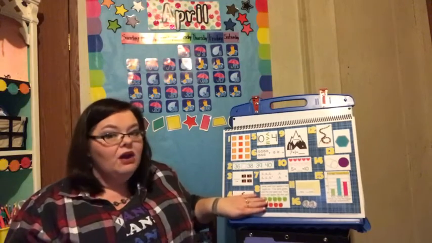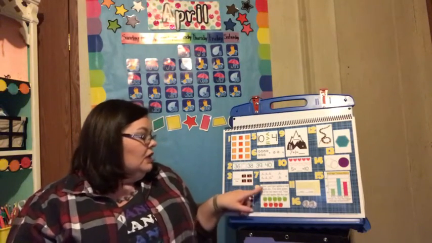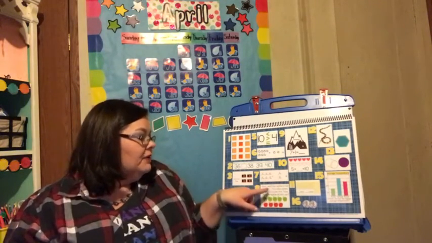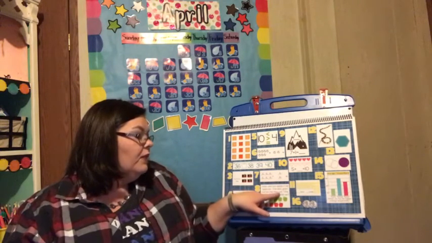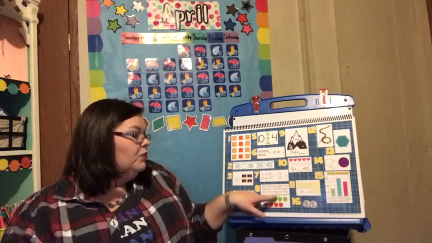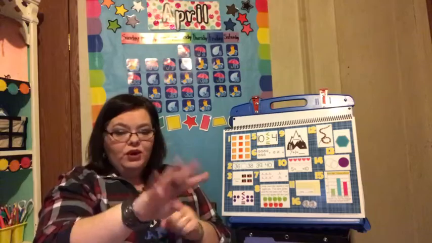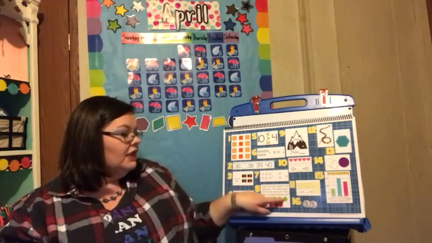All right, let's read our problem. Jamie used 9 apples in her apple pie. 5 were green and the rest were red. How many red apples did she use? Well, if she used 9 apples and we know 5 of them were green, how many do you think are left that made red? That's right, 4. We have 4 red apples, just like it shows in the picture.